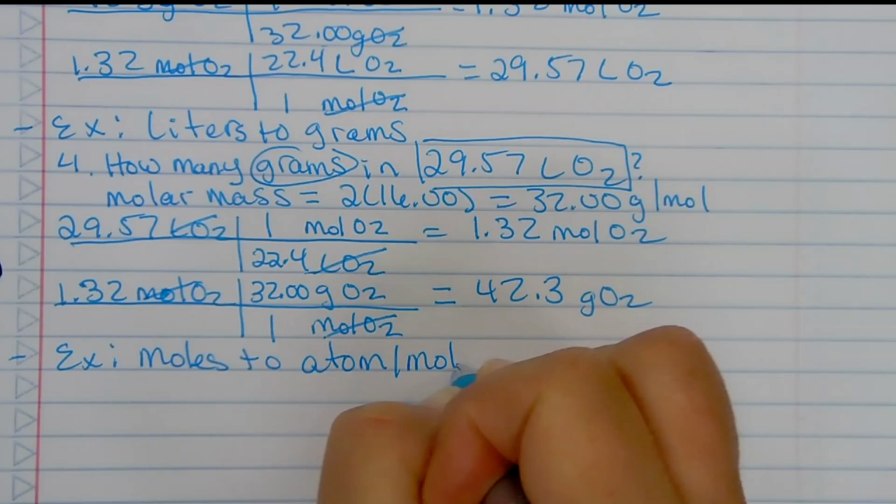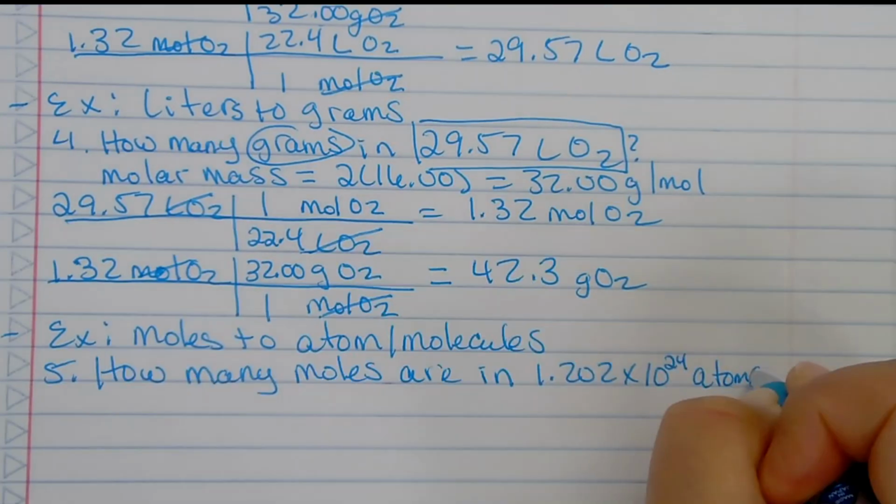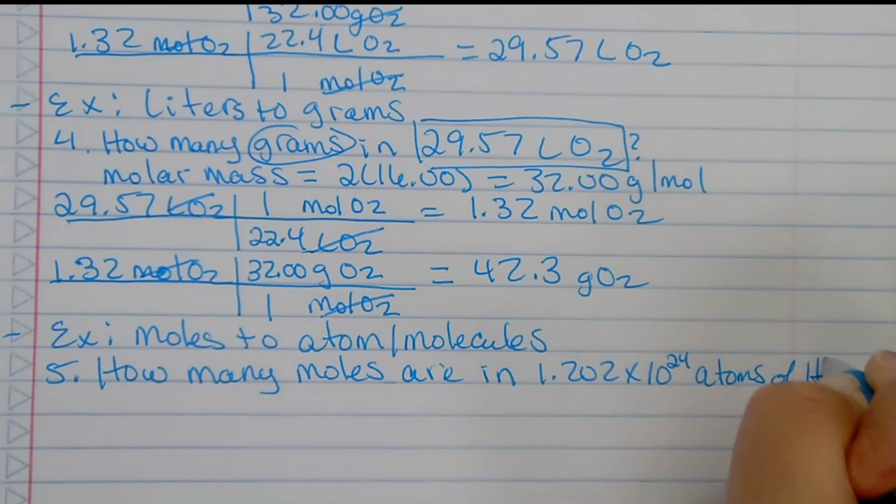How many moles are in 1.202 times 10 to the 24th atoms of hydrogen.